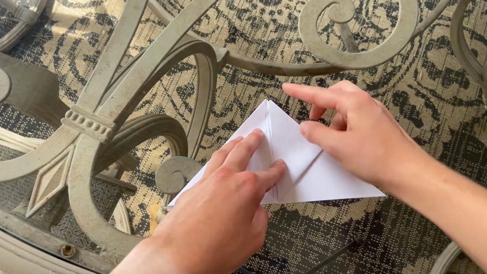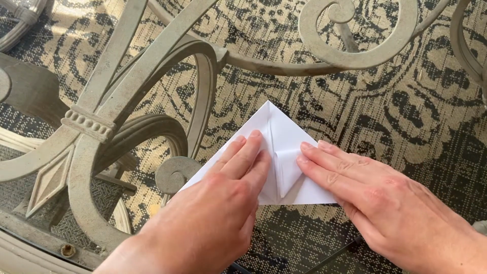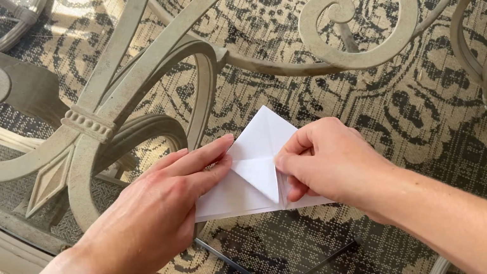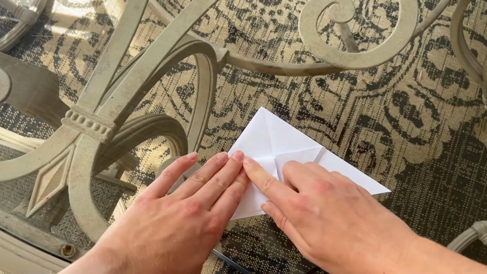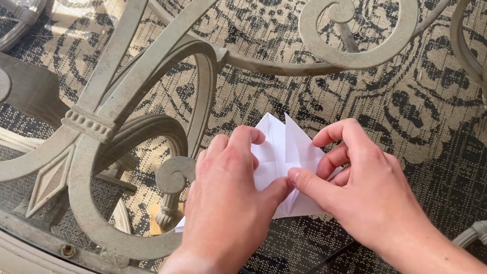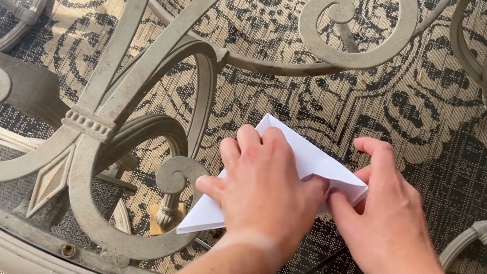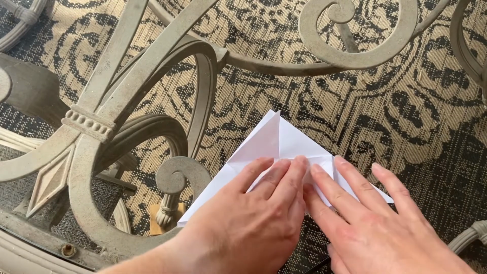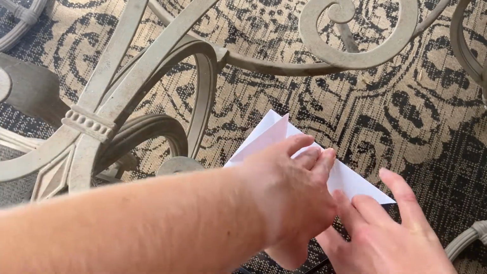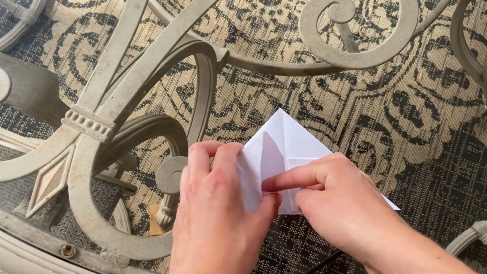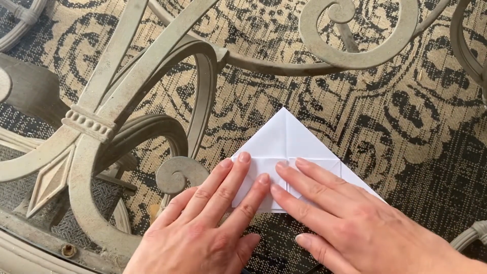And then we're going to fold this point back down. Same with this side. And then we're going to fold them back up and open up this triangle to make a square. And open up this triangle to make another square.